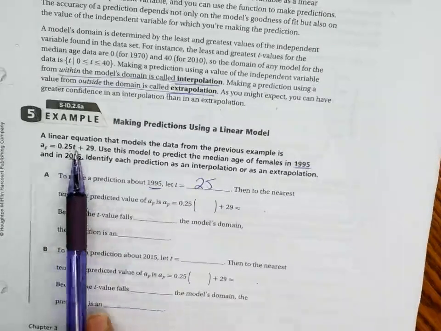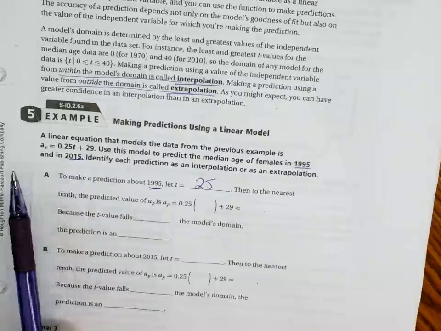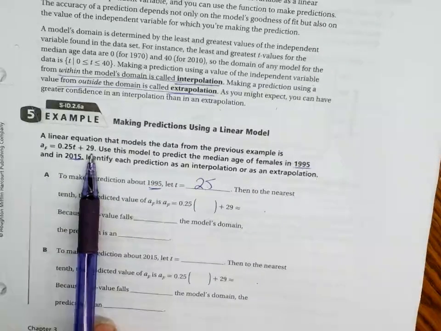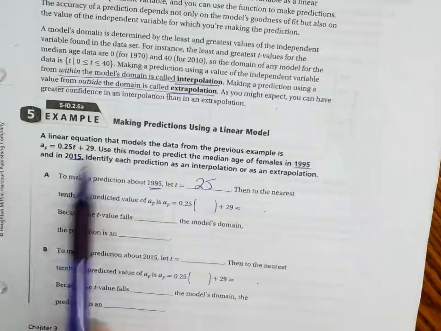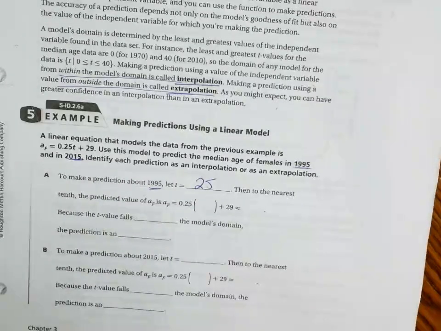So it says for 1995, so they're doing 0.25 times t, right? Plus 29. Did they give me any other details?